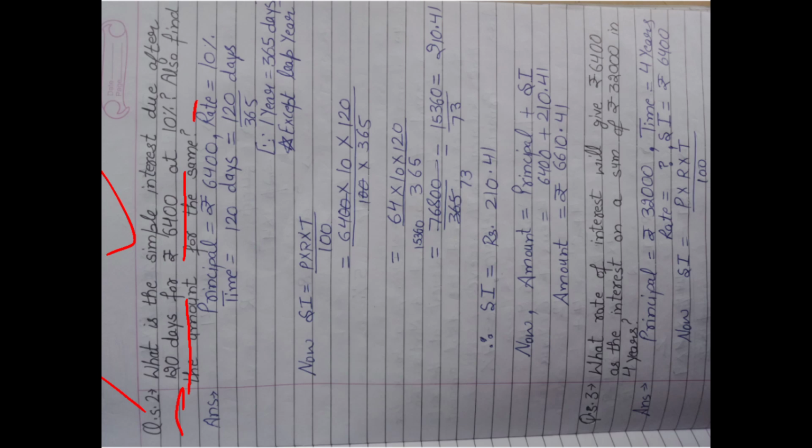Now, first we should write the terms which are given. Here the principal amount is 6,400. Rate is equals to 10%, because I told you that wherever there is a percent term, that will be our rate. And time is equals to 120 days. Here our time is 120 days, and I told you earlier that if it is in days, we will convert it into years. Then we should divide 120 by 365 to convert it into year.